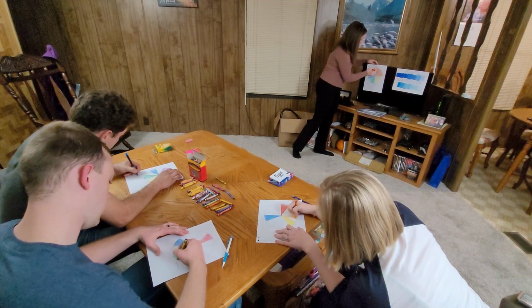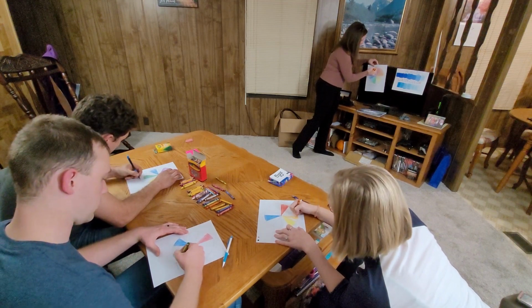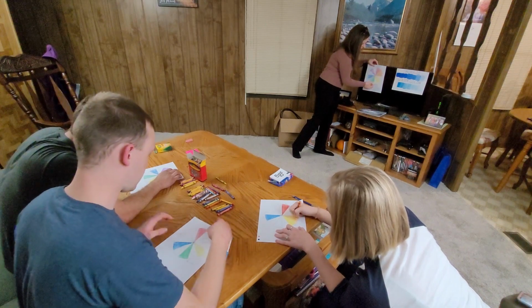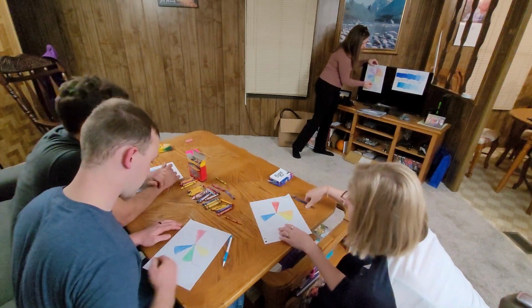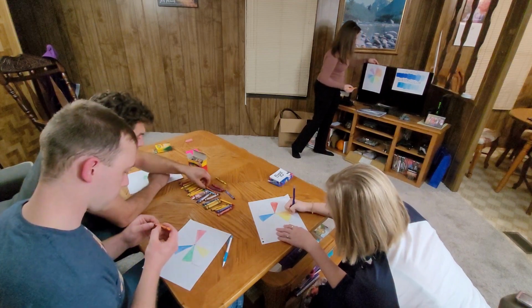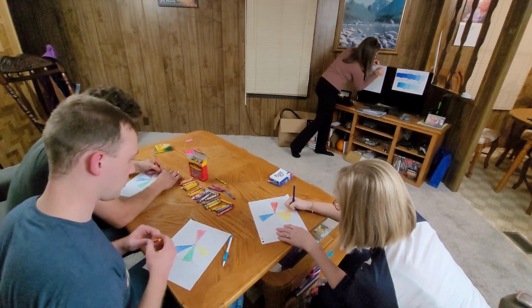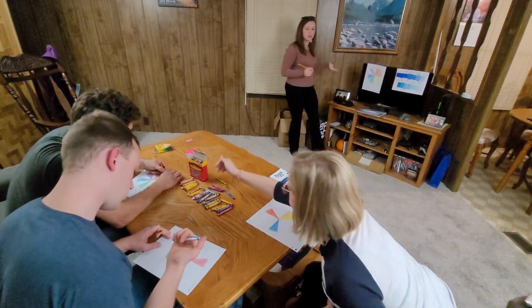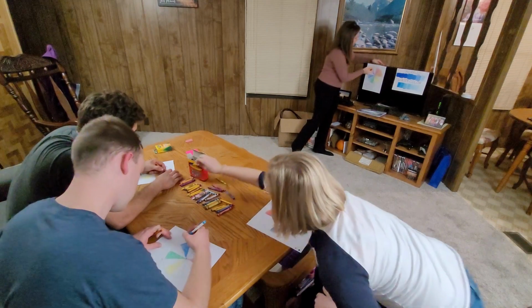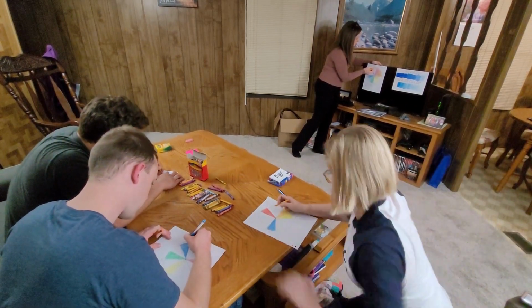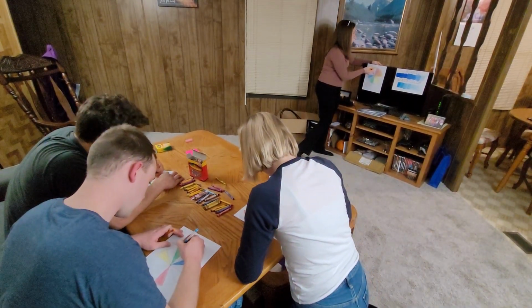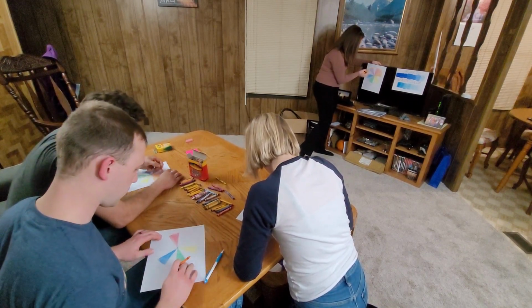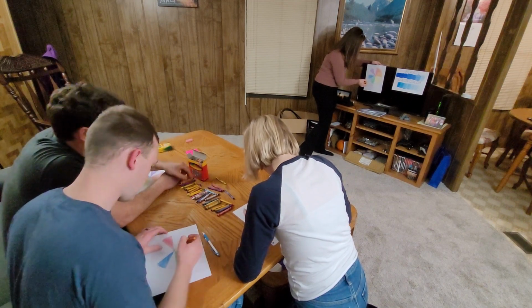The colors on this side that include red all the way around to yellow-green are considered warm colors. And then the cool colors are on the other side of the color wheel, from red-violet clear to green.